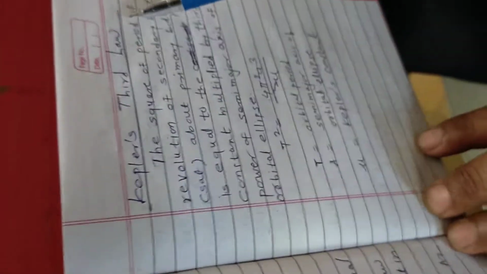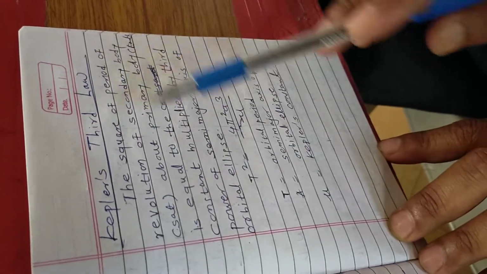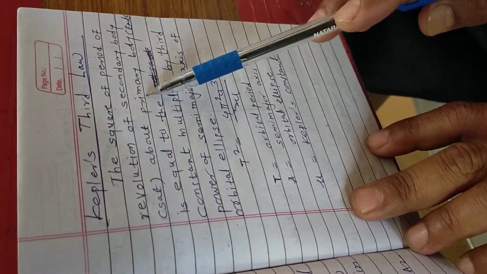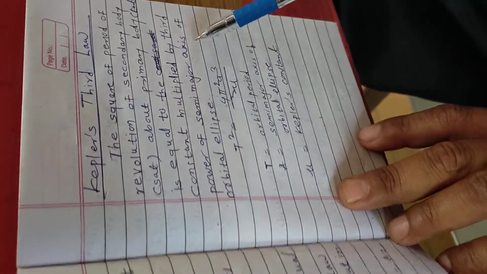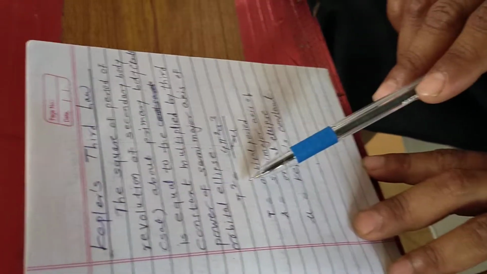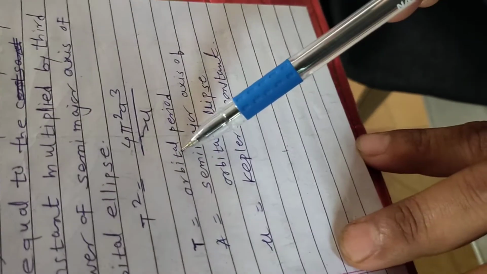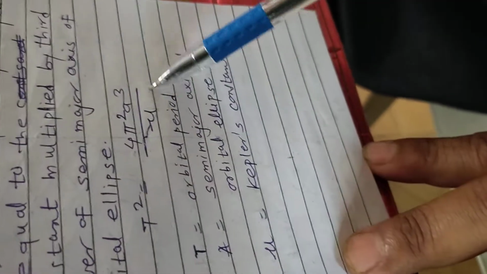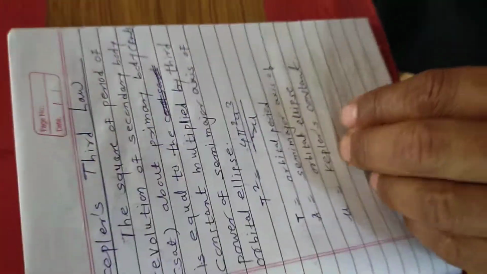Then next is Kepler's third law. Kepler's third law statement: the square of the period of revolution of a secondary body about a primary body is equal to a constant multiplied by the third power of the semi-major axis of the orbital ellipse. From this statement, T squared is equal to 4 pi squared A cubed upon mu, where T is the orbital period, A is the semi-major axis of the orbital ellipse and mu is Kepler's constant. Thus, we have studied these Kepler's three laws.